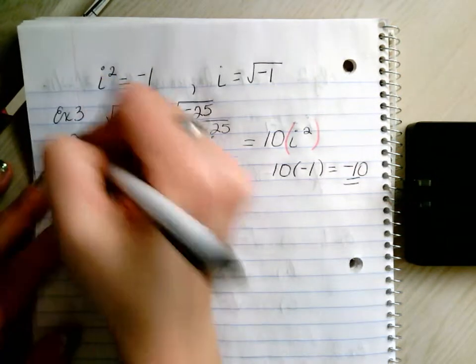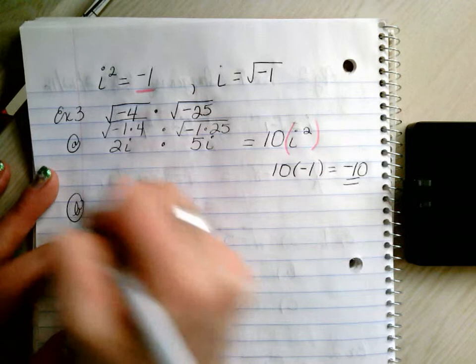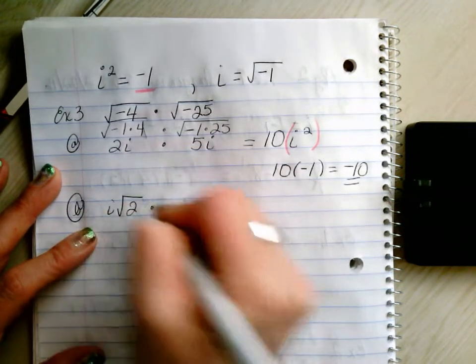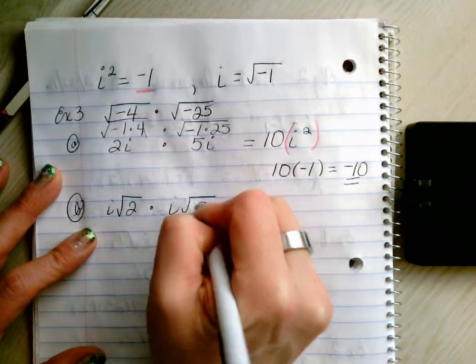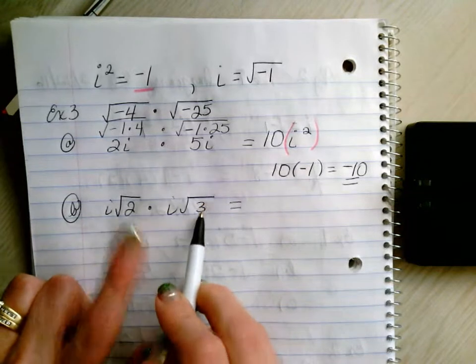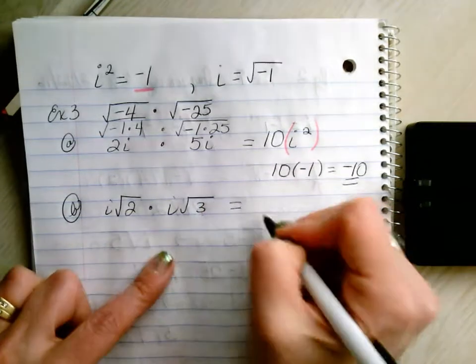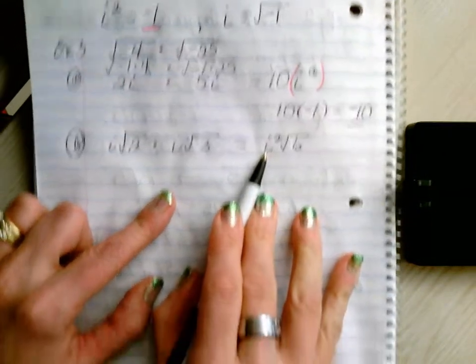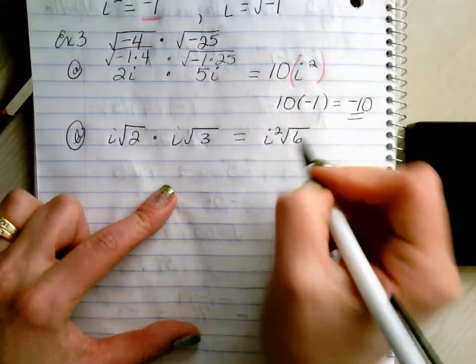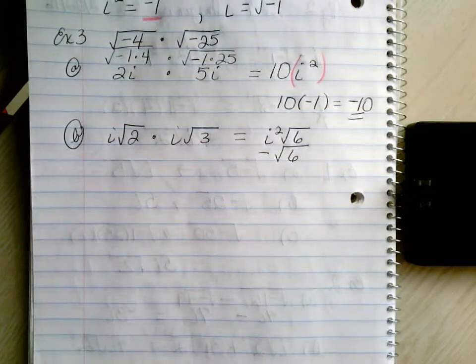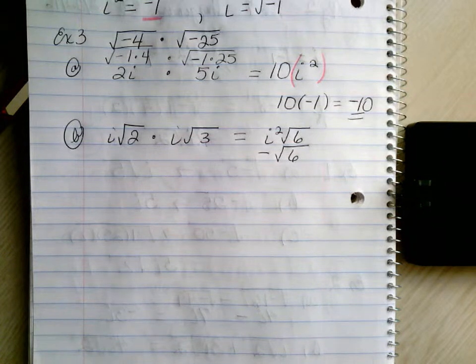This was A. Let's do B, which is i√2 multiplied by i√3, which is going to give you, because you can't simplify the 2 and the 3 any further, i squared radical 6. i squared is a negative 1, so it's a negative square root of 6. Remember, if it's a negative 1, you don't have to write that 1, just like if it's 1x, you don't have to write the 1.